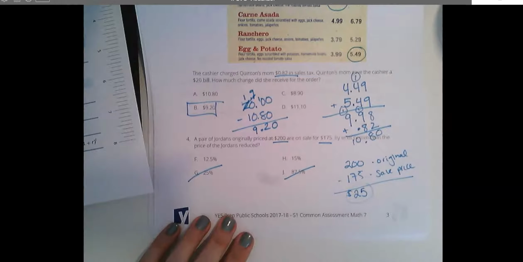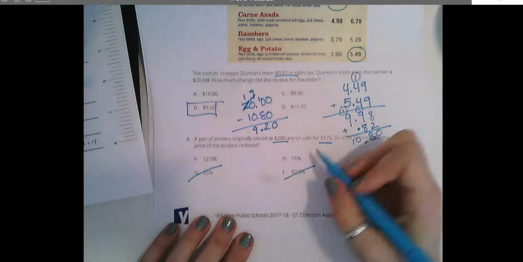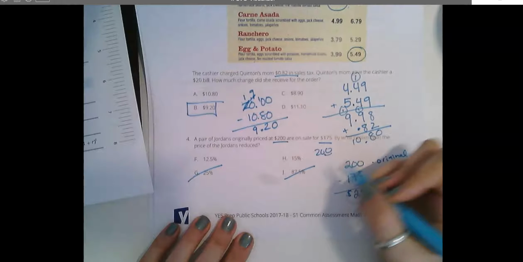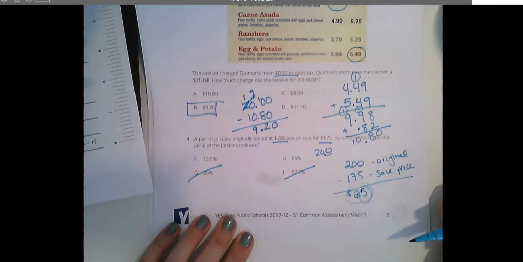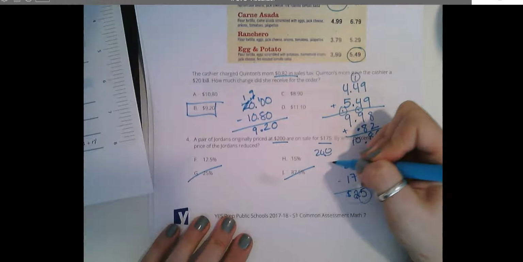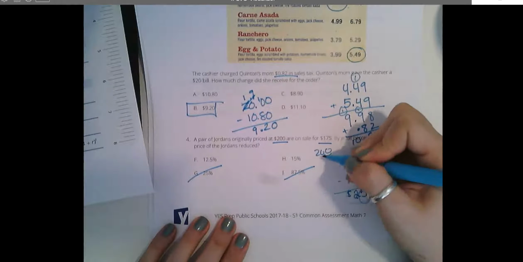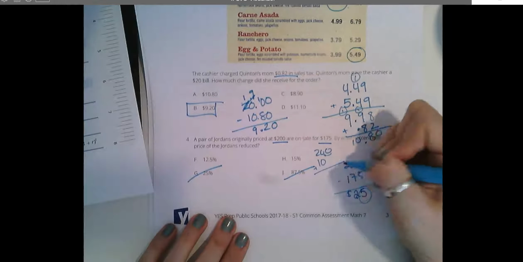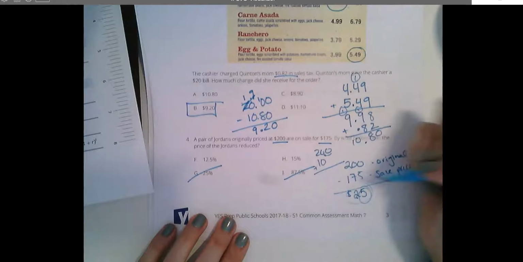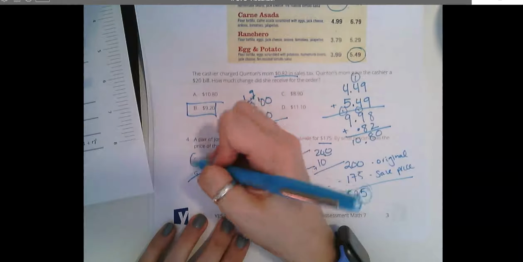Okay, let's see. We can even try and logic through these. Well, 10% of 200 would be $20. Okay, so that's $20. We need another $5 to get to our 25 that we reduced by. Well, let's see. If that was 10%, then 5% would be half of that. So 15% would be $30. That's not right. So it must be this one.